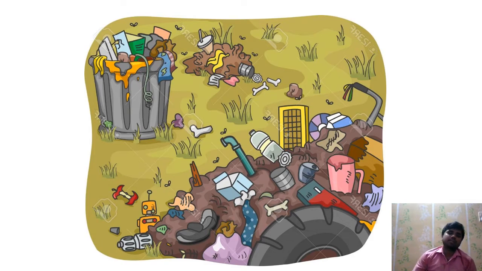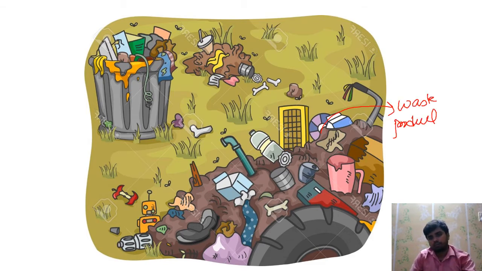Okay students, we can see that different waste materials are found on the soil. They are the waste products that are found on the soil.